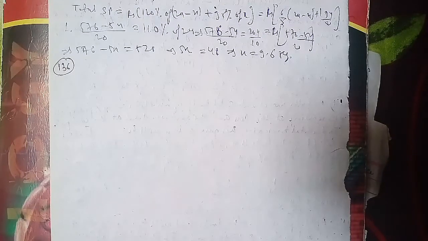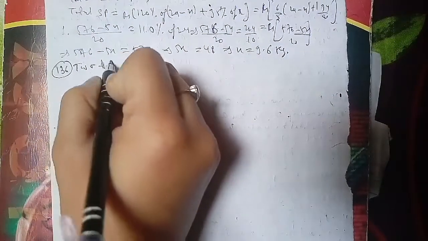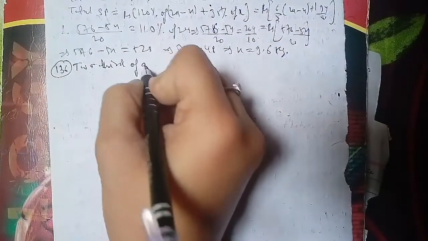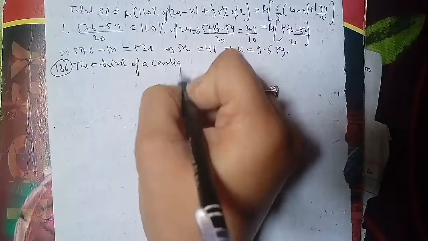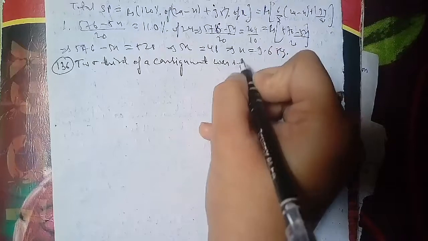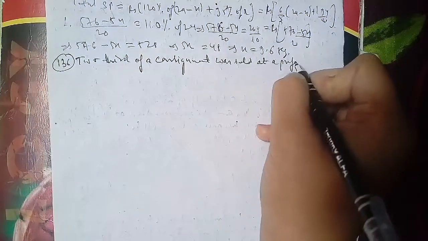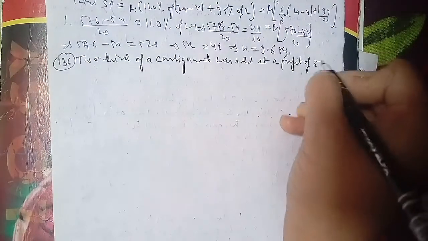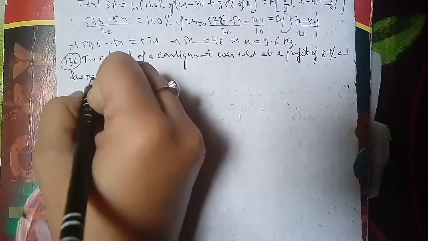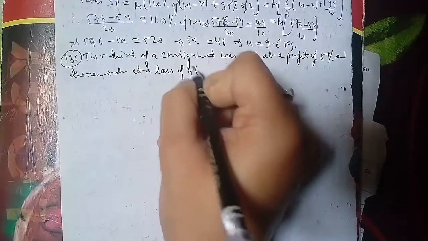So we go ahead for the same here. 2/3 of a consignment was sold at a profit of 5% and the remainder at a loss of 2%.